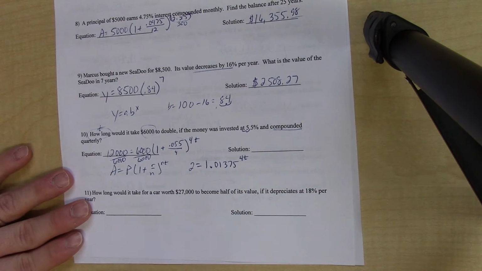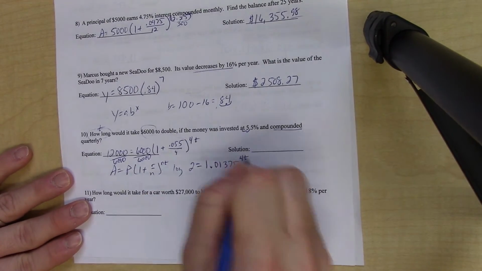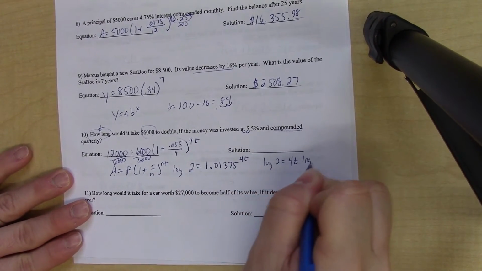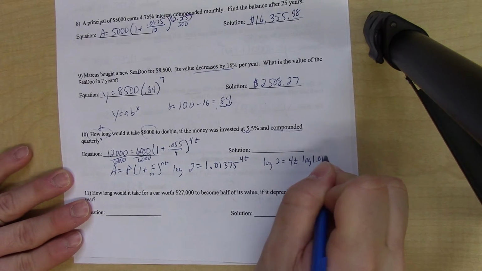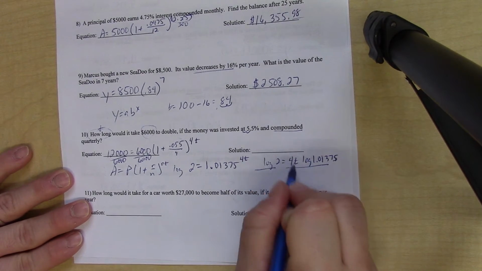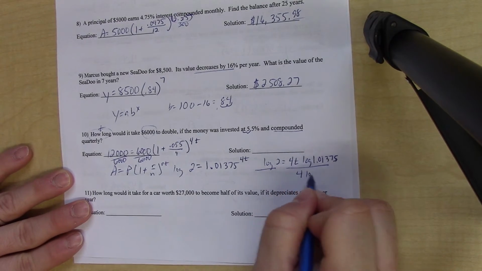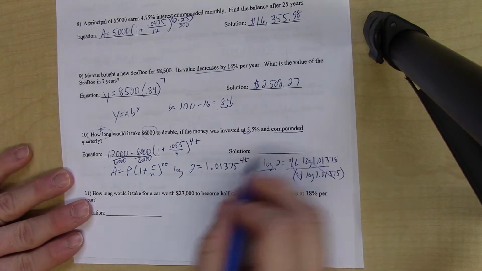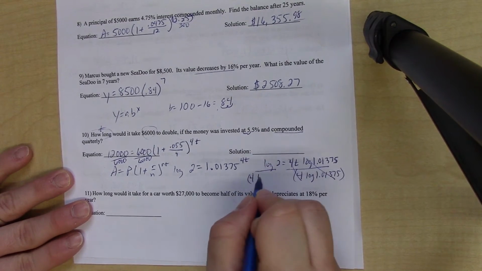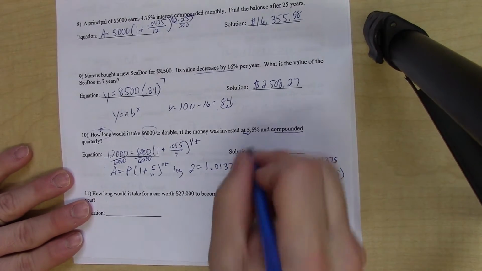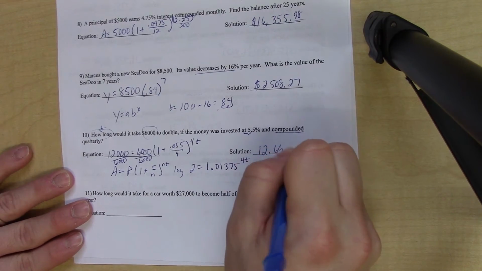You should recognize what to do next. We got to log both sides and pull the exponent up. So I'm going to have log 2 equals 4t log 1.01375. Don't round that. Make sure you use all of those digits. And then divide both sides by what's not t. I need to get the 4 and the log 1.01375 out of there. Remember, we got to put that in, well, these just cancel actually. On the other side, we definitely got to have that in parentheses if you remember. Divide it out, and you should get 12.69 years.